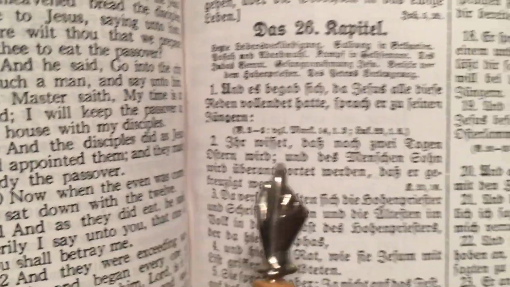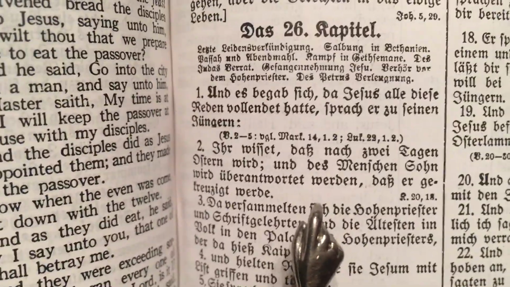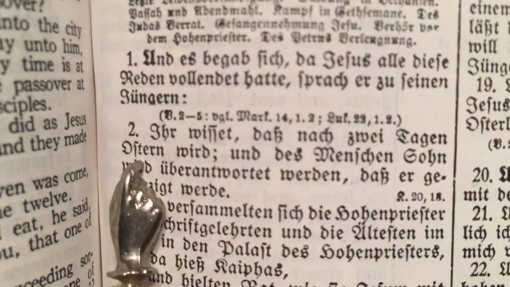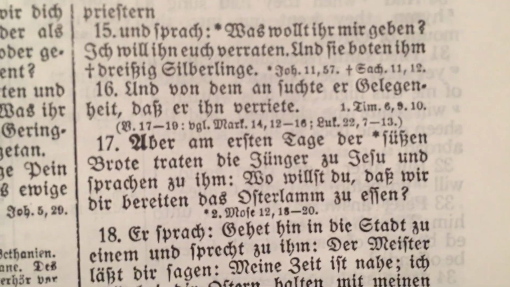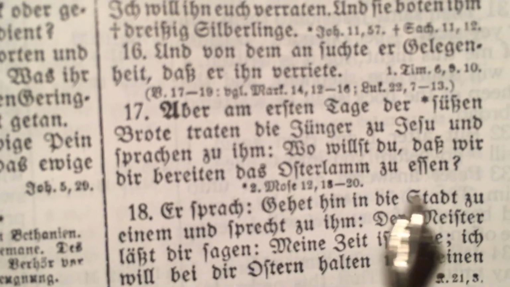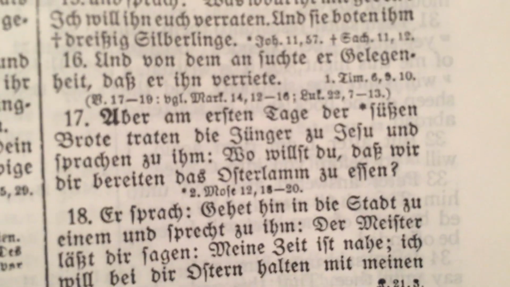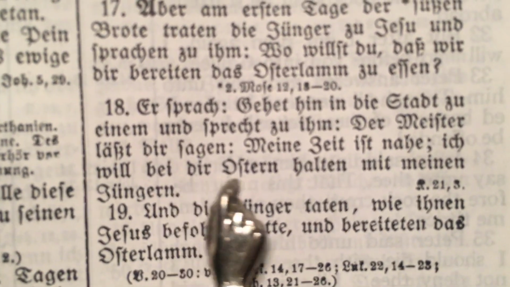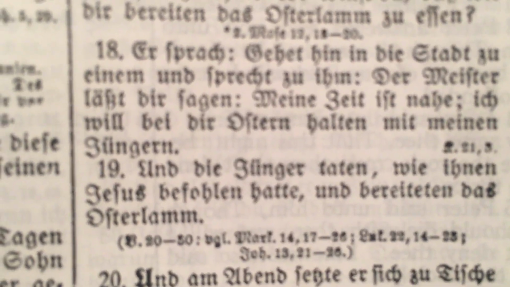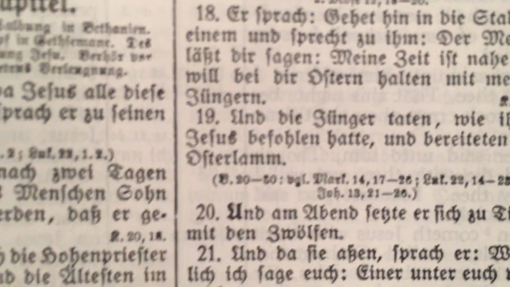Switching from the King James to Martin Luther's translation, in verse 2, we see the word Ostern right here. There it is, the word Ostern right there. And now if we go to the corresponding verses, in verse 17, what we find is the word Osterlam, again, the Easter lamb. And then in verse 18, again, we find the word Ostern. And again in verse 19, we find yet again the word Osterlam, again, the Easter lamb.